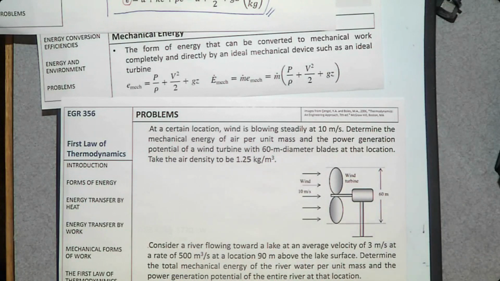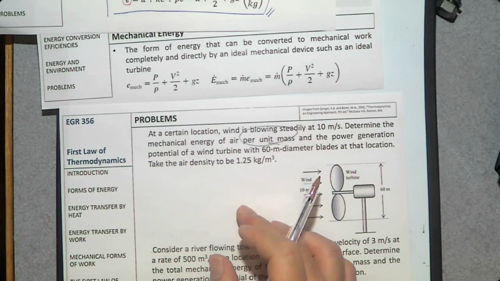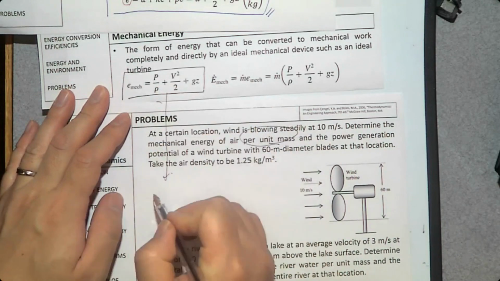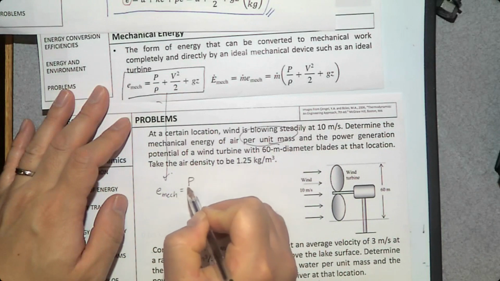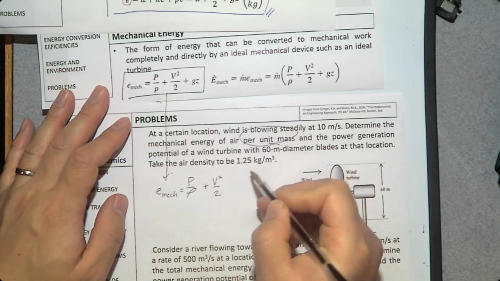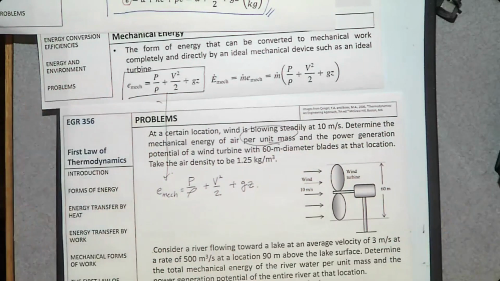Per unit mass means that is specific mechanical energy. Where is the specific mechanical energy here? This one. So I'm going to write specific mechanical energy is going to be pressure divided by density, plus velocity squared over 2, that is kinetic energy, plus potential energy, gravity times elevation, gz. So this is specific mechanical energy. There are flow energy, kinetic energy, and potential energy.